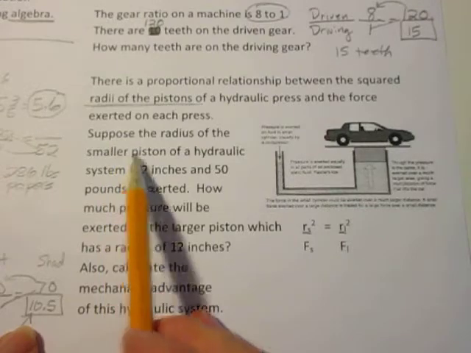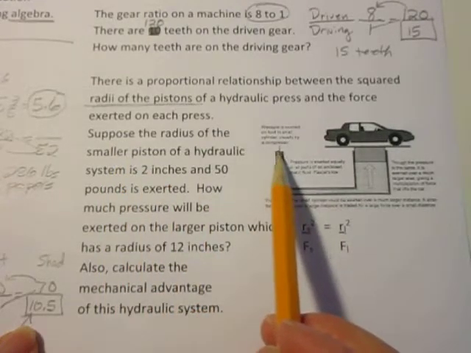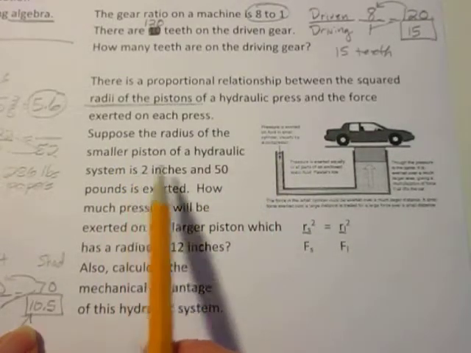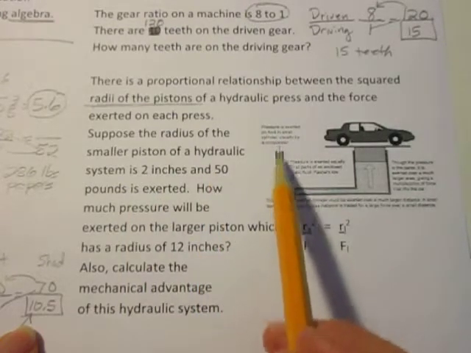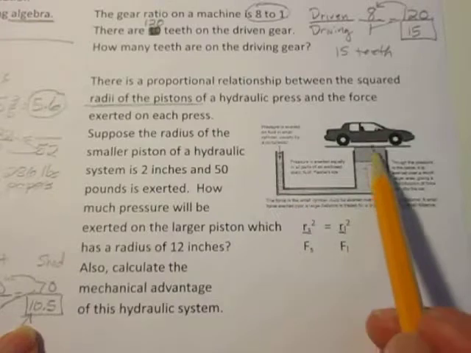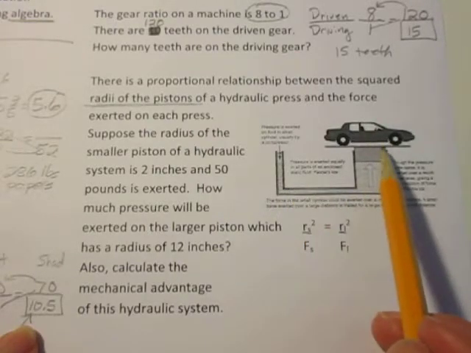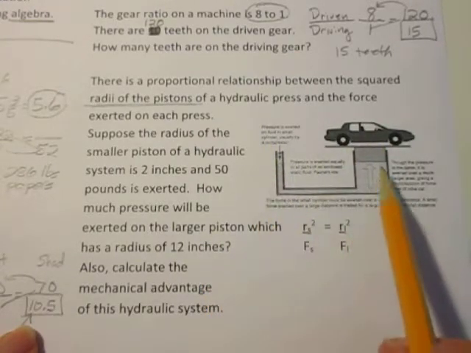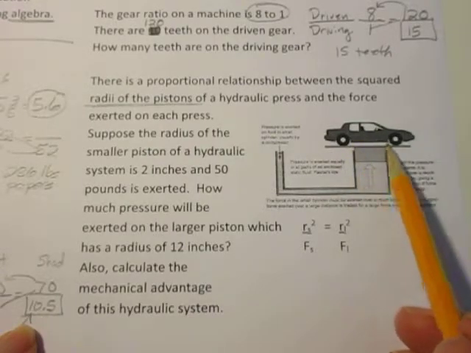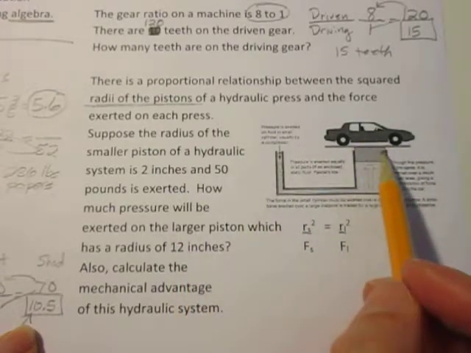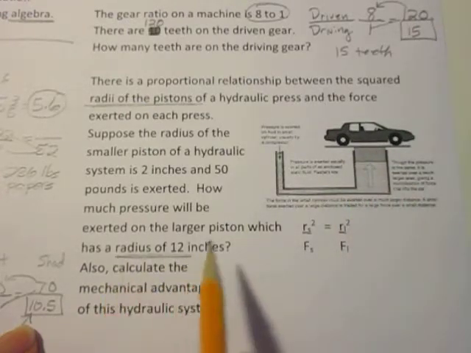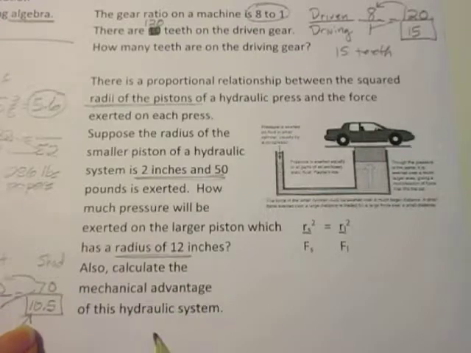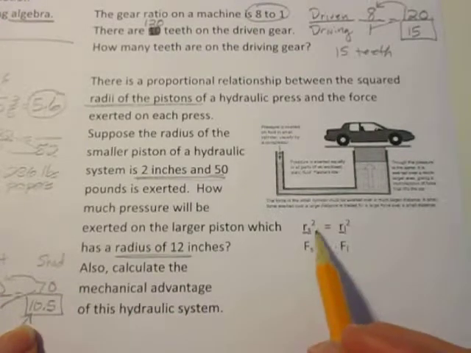Suppose that the radius of the smaller piston, right here, is 2 inches, and it exerts 50 pounds pushing down on this hydraulic fluid, which through this hydraulic system, that amount of pressure is able to raise a car over here. We don't know how much that car weighs, but we know that the radius of this larger piston is 12 inches.